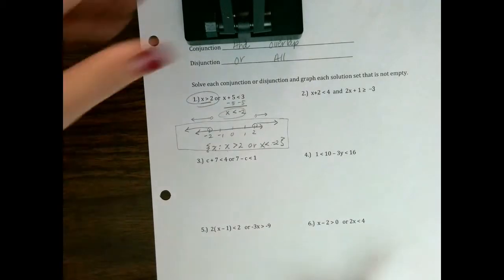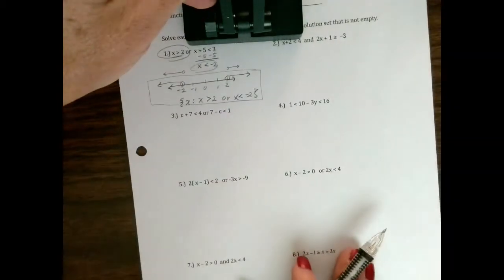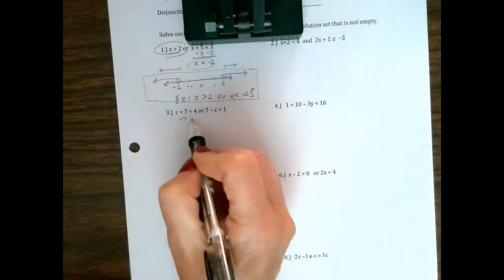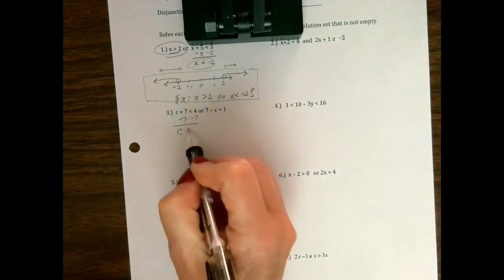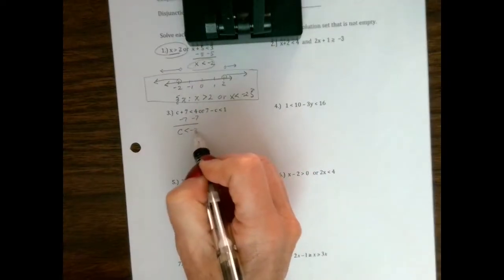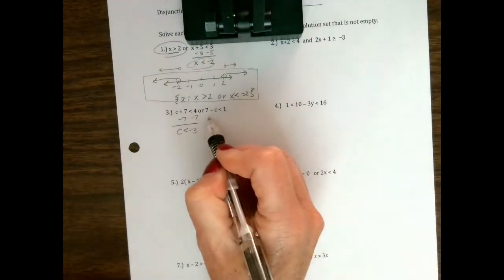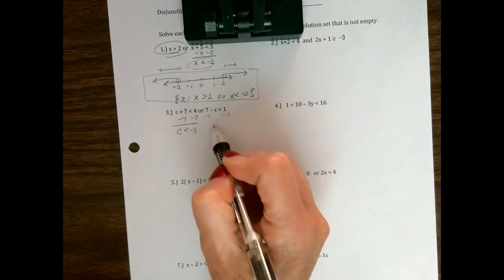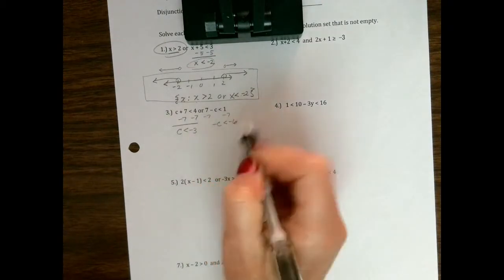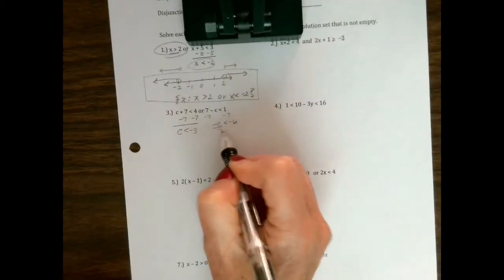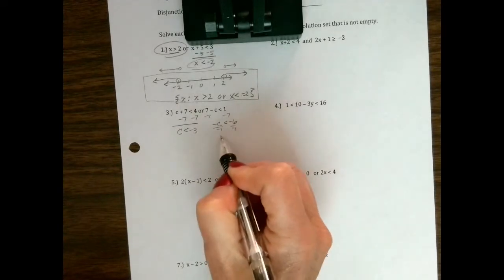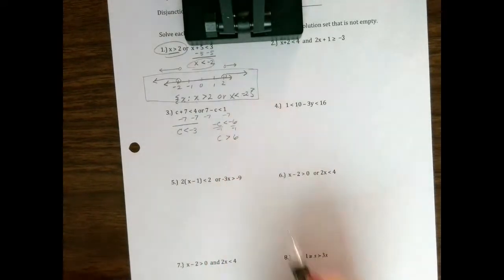So on problem number 3, that's another OR statement. Let's jump down to that. If I go through and solve, I have c is less than negative 3, subtract 7 here, I have negative c is less than negative 6. So if I divide by negative 1, I have c is greater than positive 6.